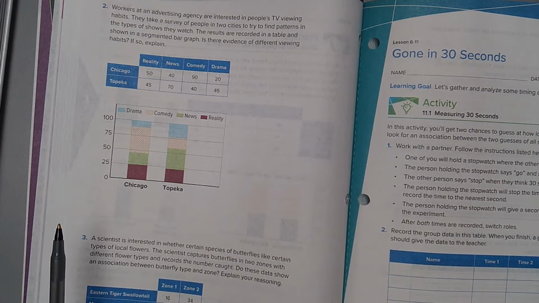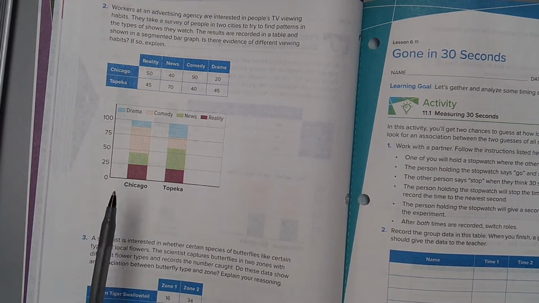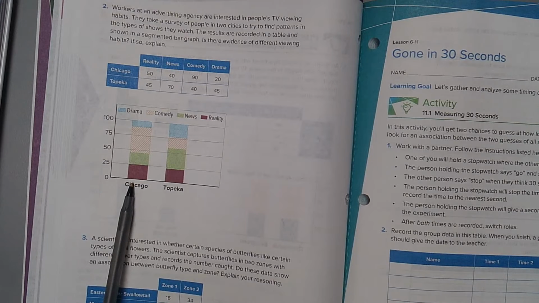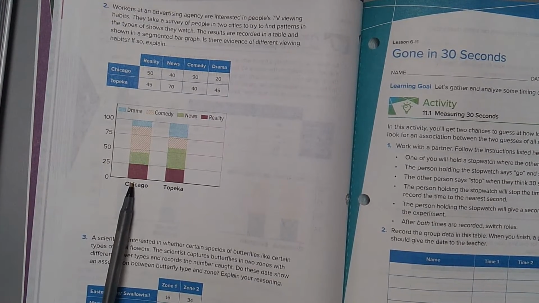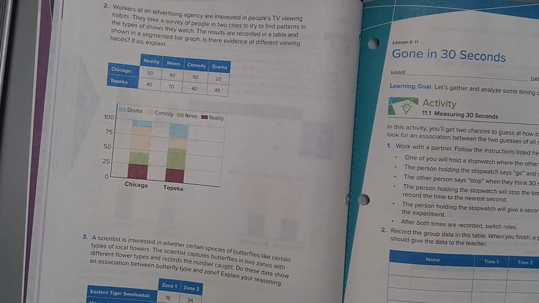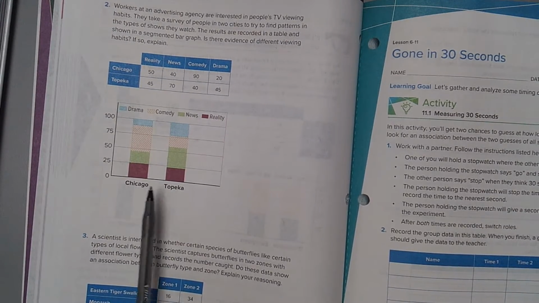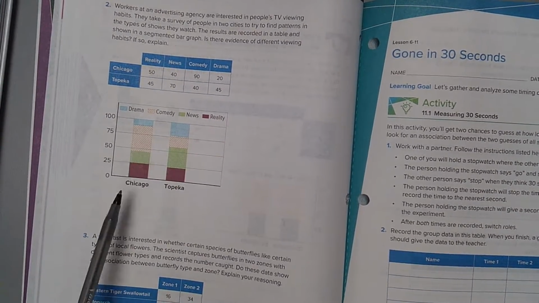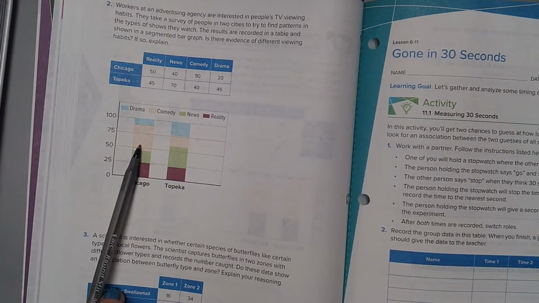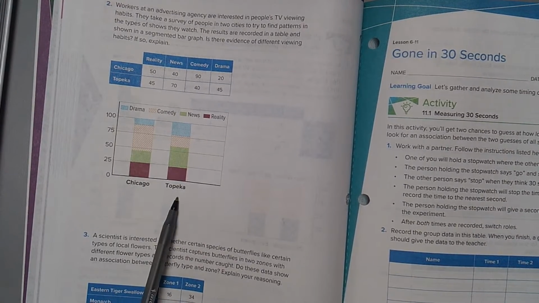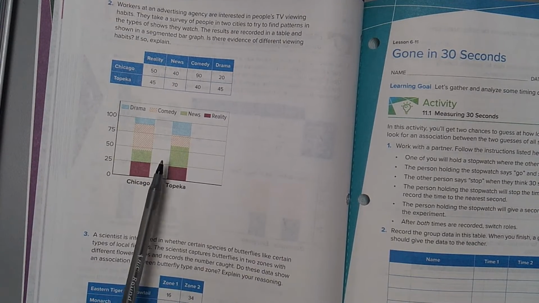The results are recorded in the table below, shown in a segmented bar graph. Is there evidence of different viewing habits? If so, yes, there's a difference. Chicago watches way more comedy than Topeka, and Topeka watches more news.